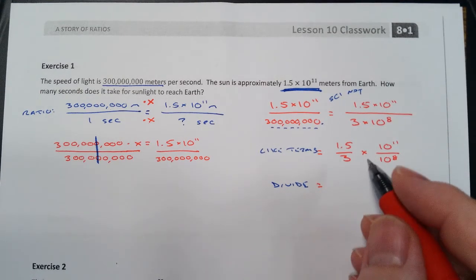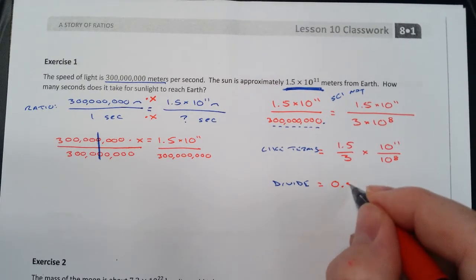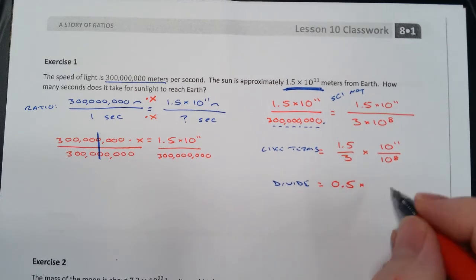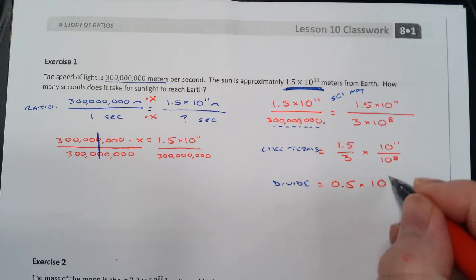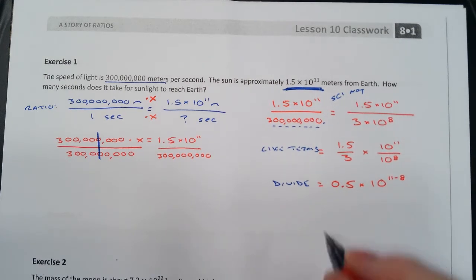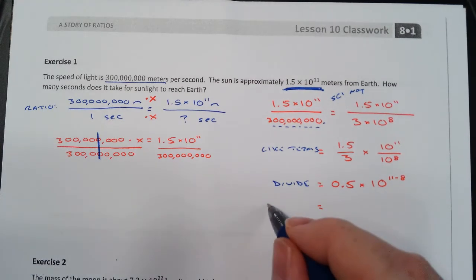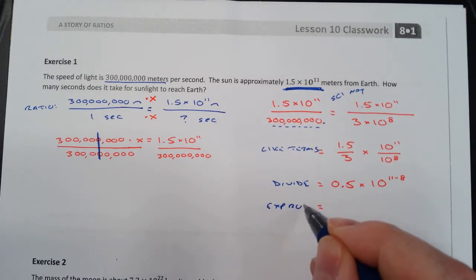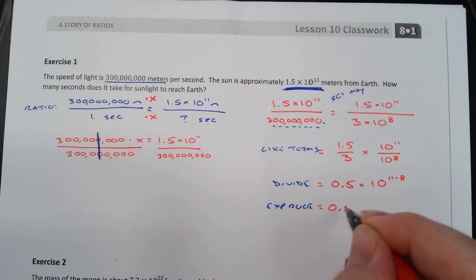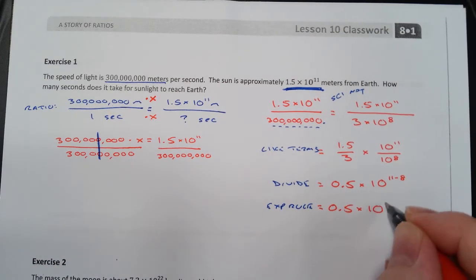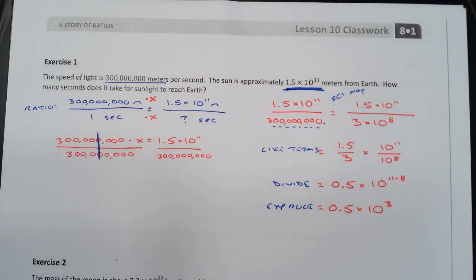1.5 divided by 3 is 0.5. 10 to the 11th over 10 to the 8th, well, that's one of our exponent rules right there. We do 10 to the 11th minus 8. Because the bases are the same, we can just subtract the exponents. Using our exponent rule, we get this as our answer. But that is not in scientific notation.